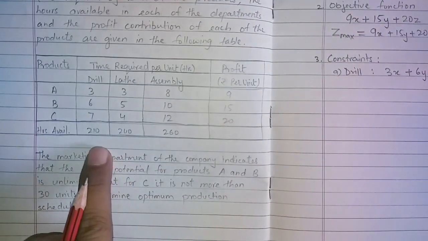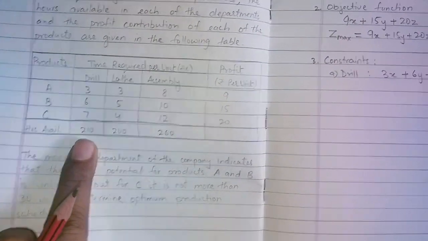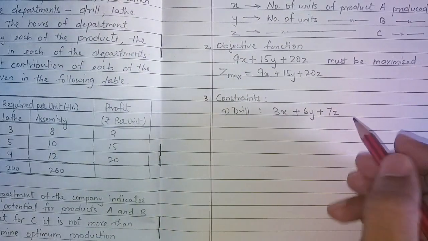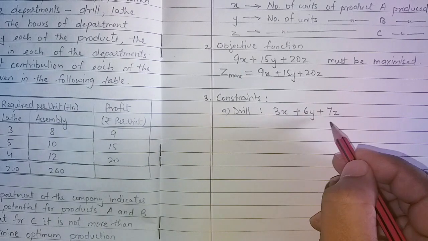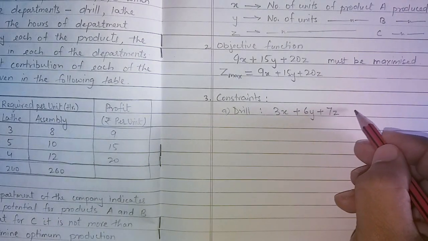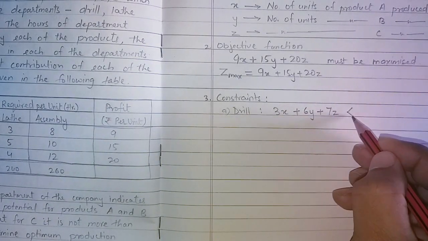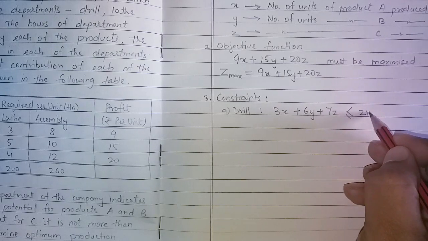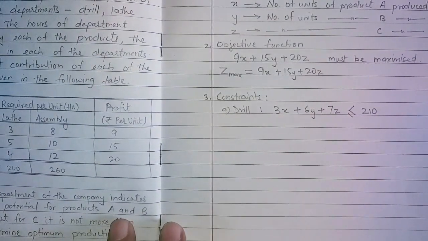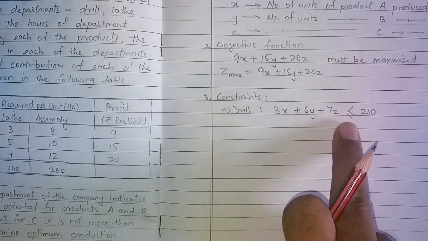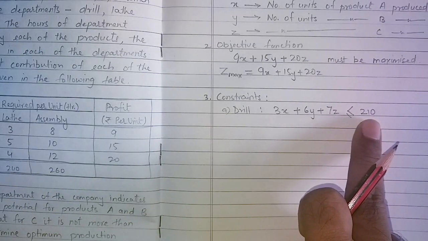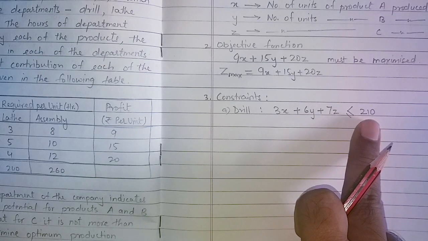And what is the maximum hours available? 210. Because it is maximum, this expression can be less, but it cannot go beyond 210. So we have less than or equal to 210. The less than or equal to sign is very important, because this is the maximum number of hours available.